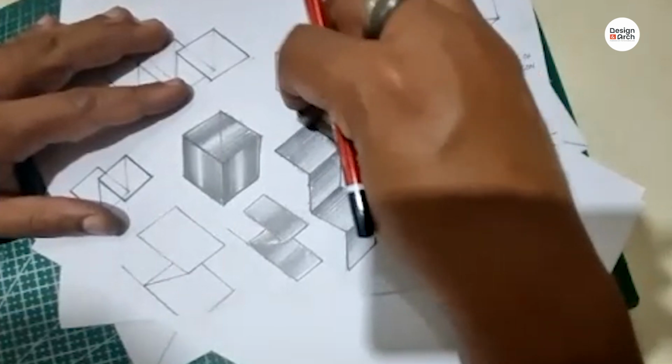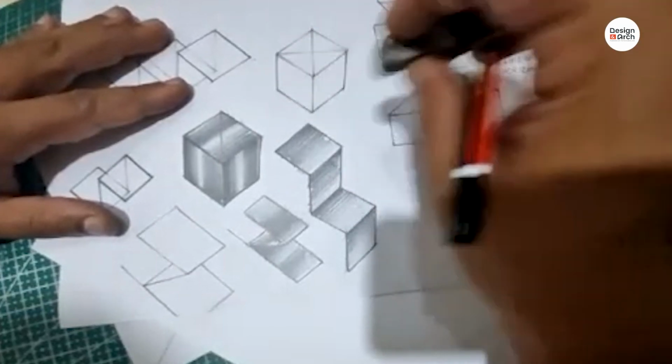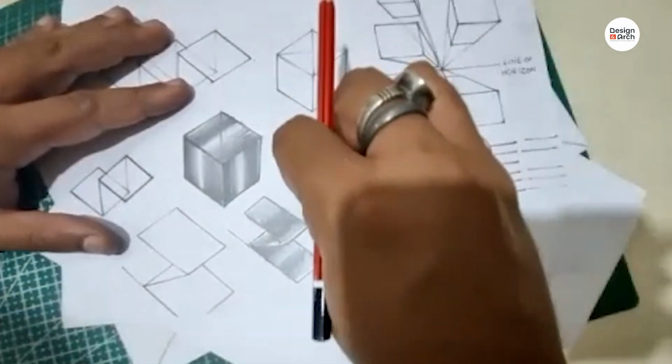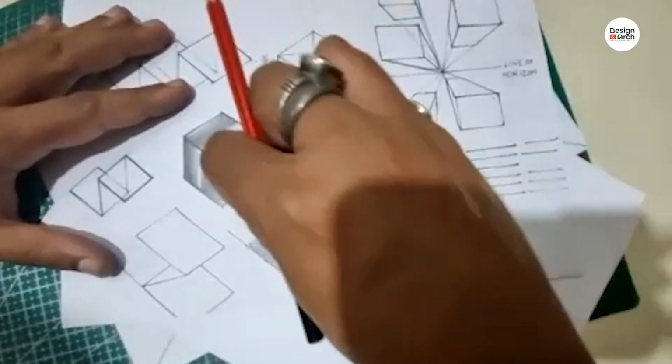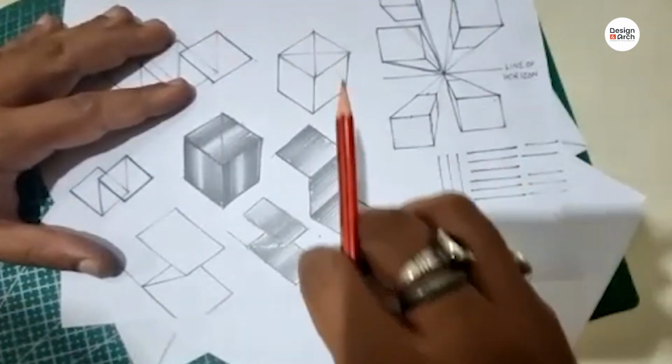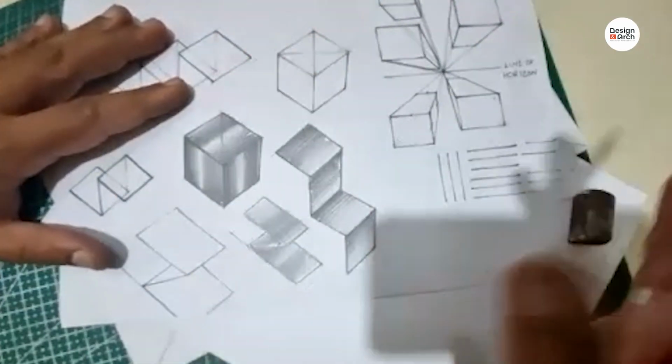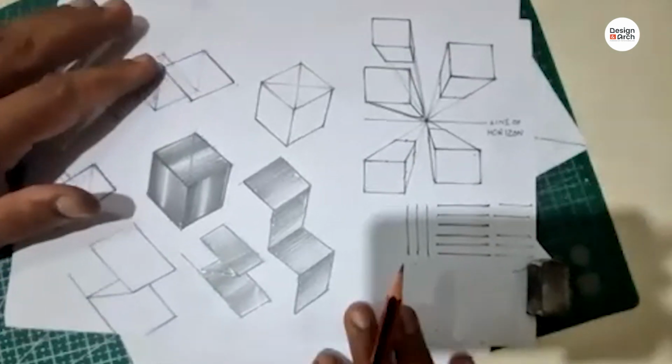All of you start doing this. I hope everybody understood what we have to do. Yes, sir. Do it, guys. Keep the patience, okay? Keep good concentration and patience.